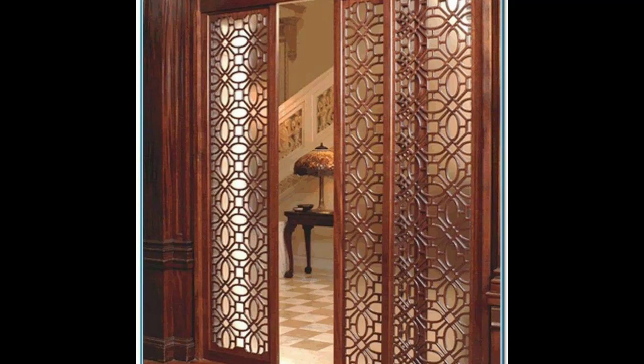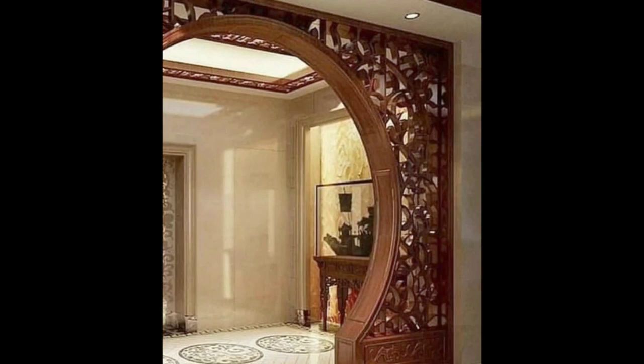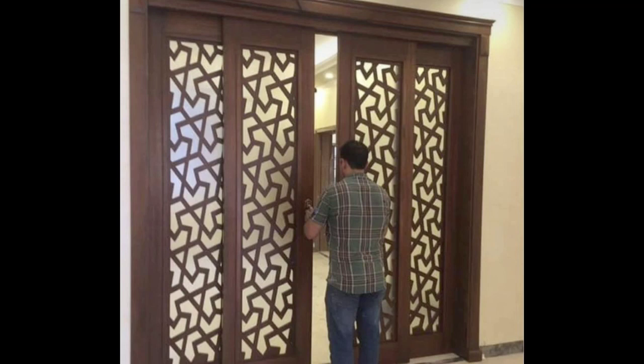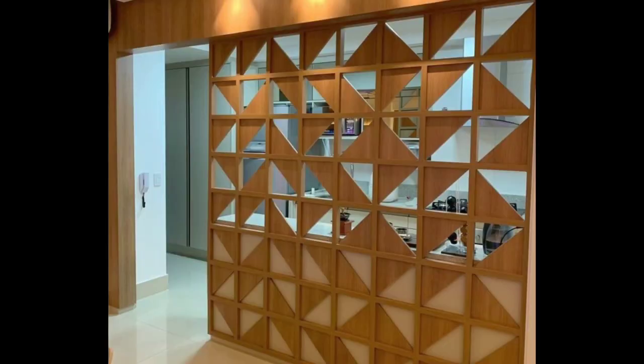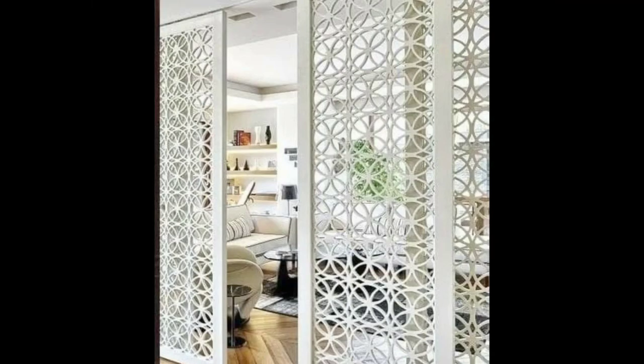They can be clear or frosted for added privacy. Decorative panels can add texture and visual interest to a partition wall. They can be made of wood, metal, or even fabric. If you have a larger space, you may want to consider installing a movable wall system. These walls can be moved around to create different configurations and can be opened up completely when needed.